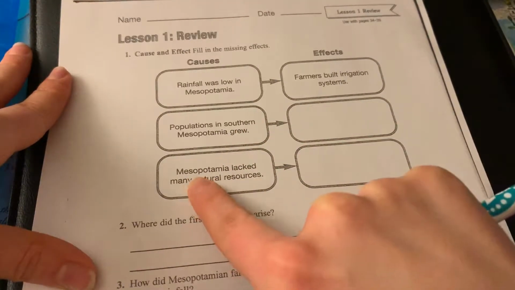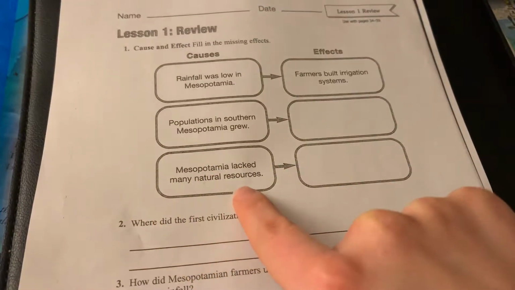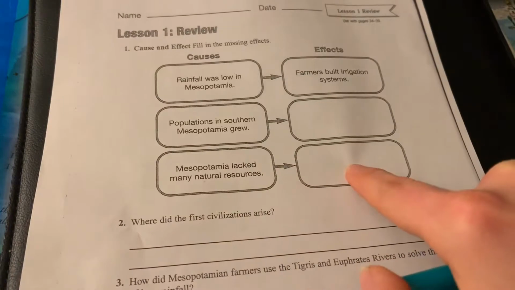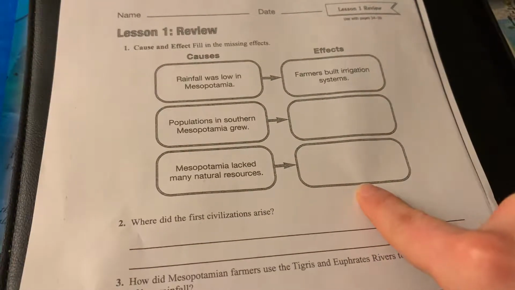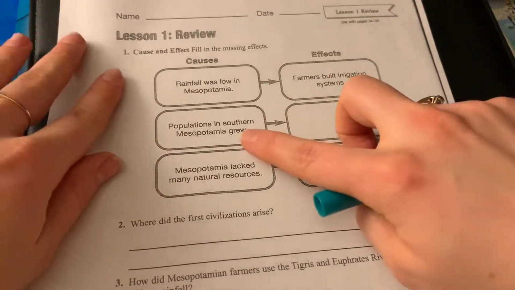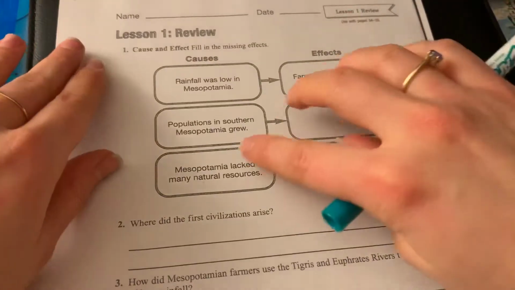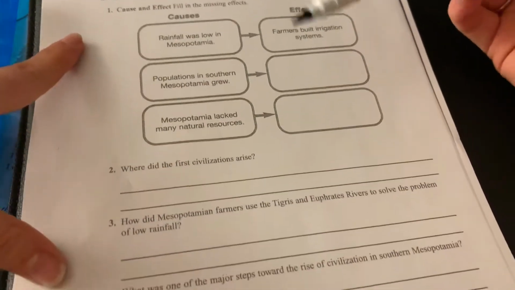And Mesopotamia lacked many natural resources. So because they lacked many natural resources, what happened? What was the effect of that as a result? So for the first one, I always like to save this one for the end until we've read the whole thing and we've figured out everything that has happened during this time period.